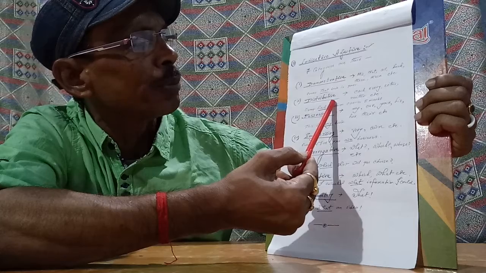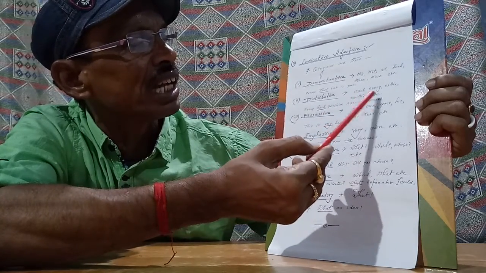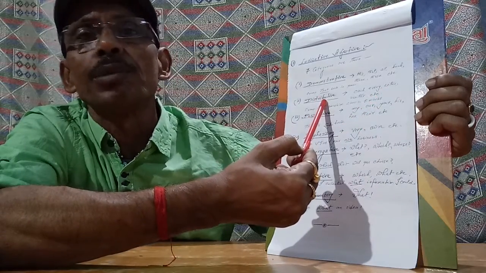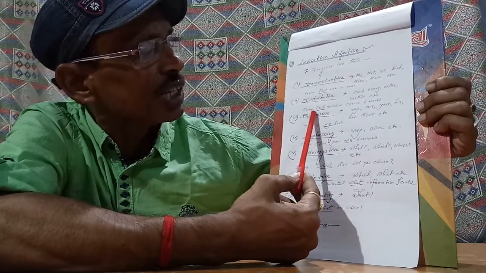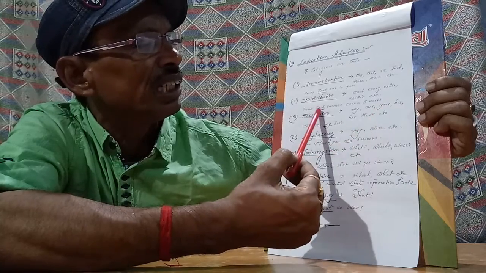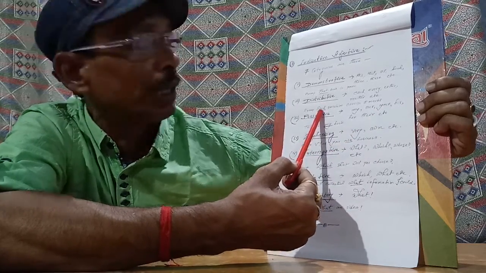Next, distributive adjective. Each, every, either, neither, etc. are the examples of distributive adjective. One sentence I have written here, for instance, each question carries 5 marks. Each here is the example of distributive adjective.